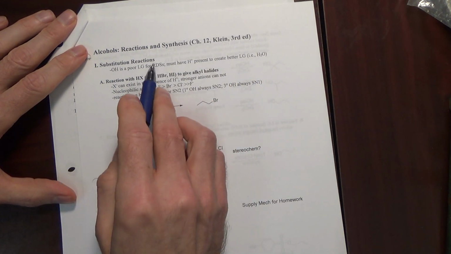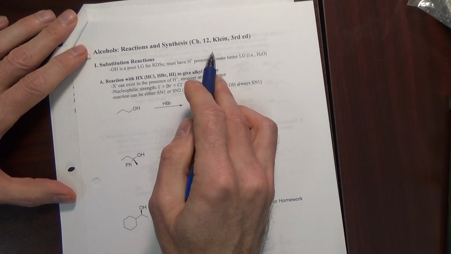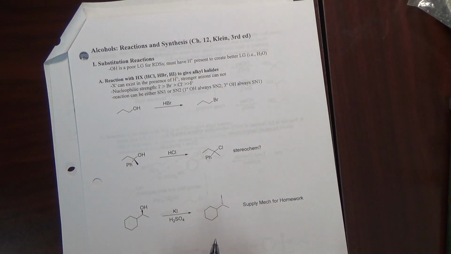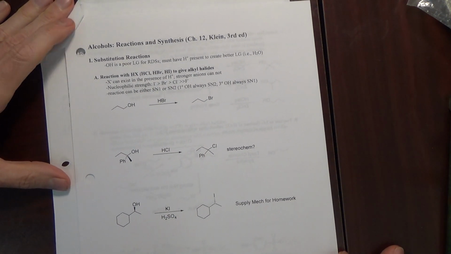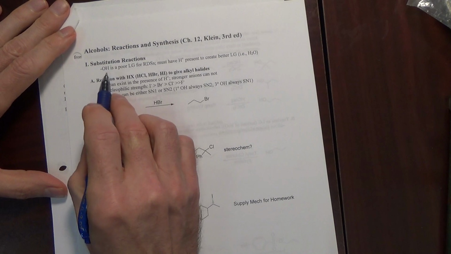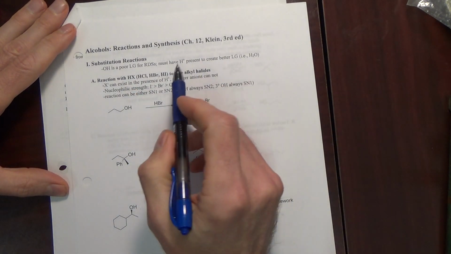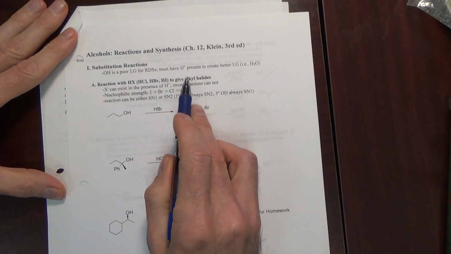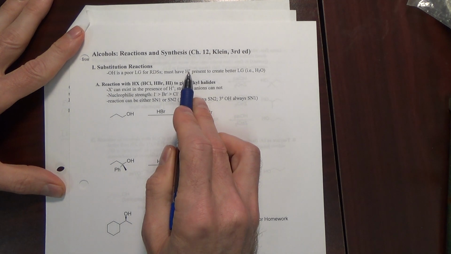Quick question, in which mechanism does the leaving group leave in the rate determining step? SN1 or SN2? Those are the two substitution mechanisms we'll be using here early on. Okay, think about that. OH is a poor leaving group. You have to make it a better leaving group. The most common way is to protonate it, okay, using strong acid. Okay, H+.